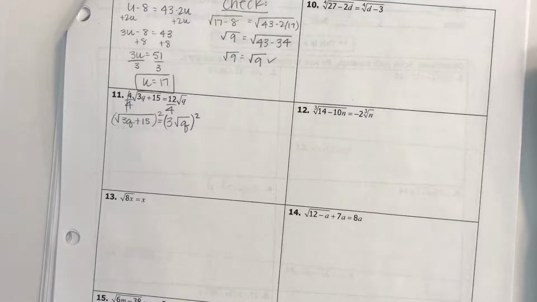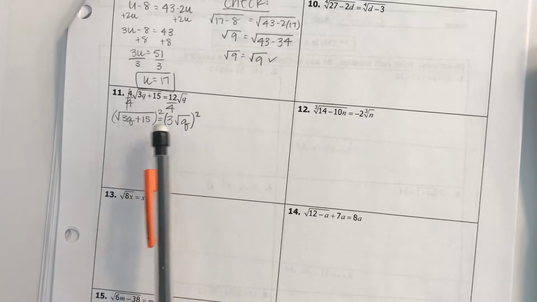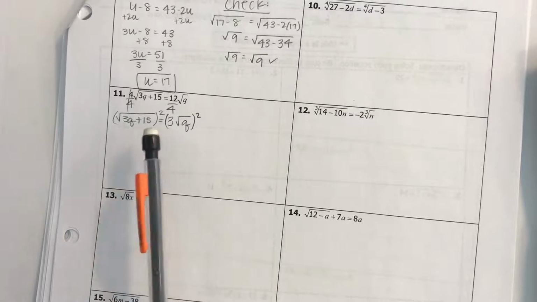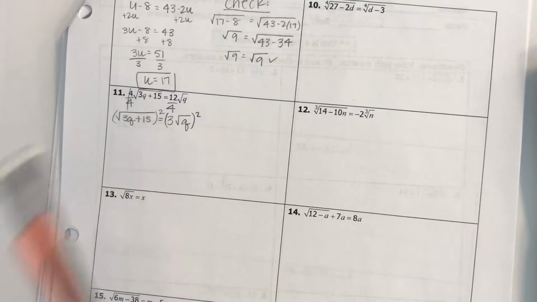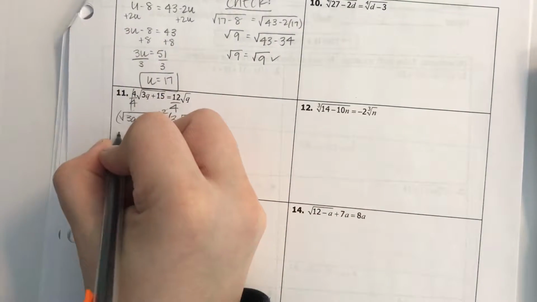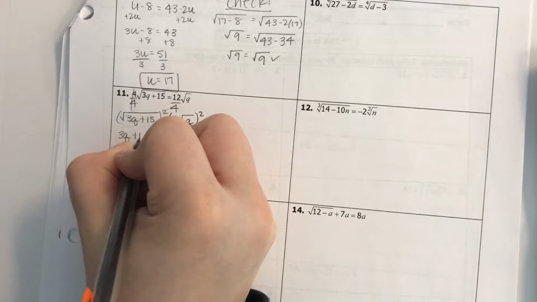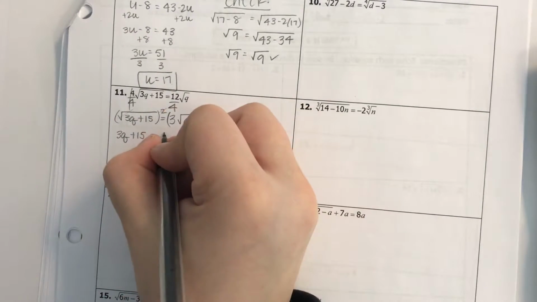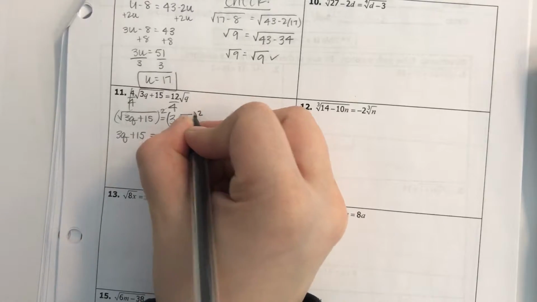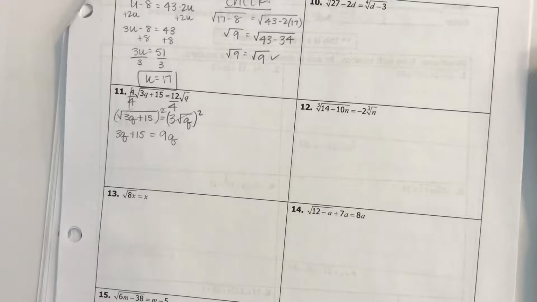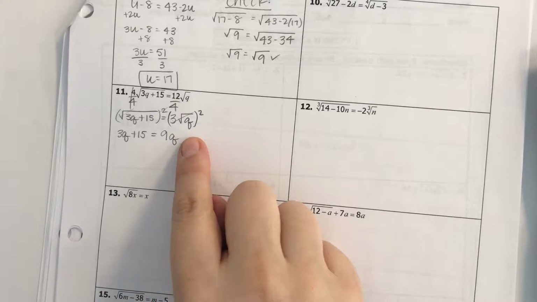So when I taught this last year, a lot of people made this mistake and didn't square the number. You want to make sure you square the number in front as well. Don't just pick and choose. You have to do everything. So let's see what happens. This got rid of the radical, so we have 3q plus 15 equals 3 squared is 9. The square took away the square root, so we have 9q. Okay? So that's what this did over here.